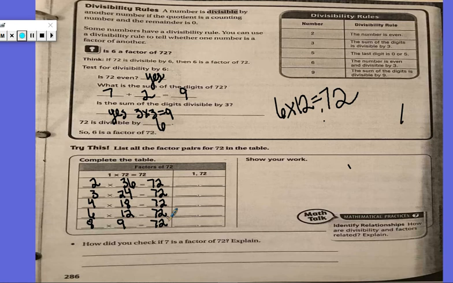And then they want us just to pull out the factors in this category, so those would be the 2 and the 36, the 3 and the 24, 4 and 18, 6 and 12, 8 and 9. Okay, where it says show your work, if you were just trying to figure out what times what is 72, you could have used that spot right there.